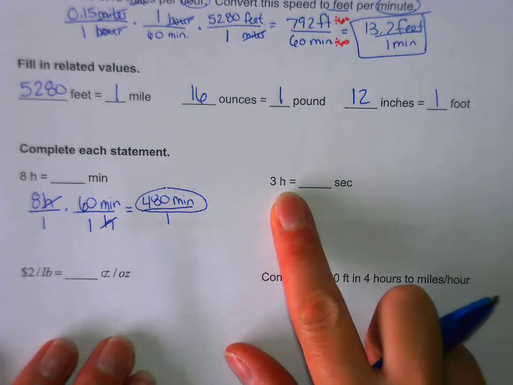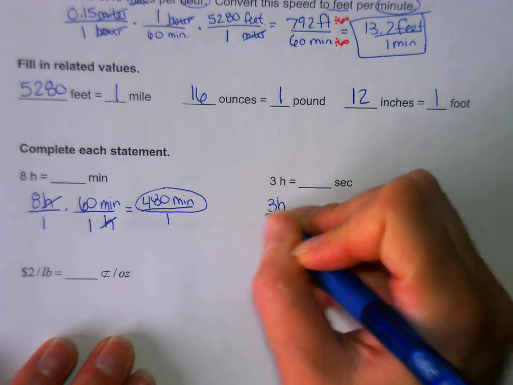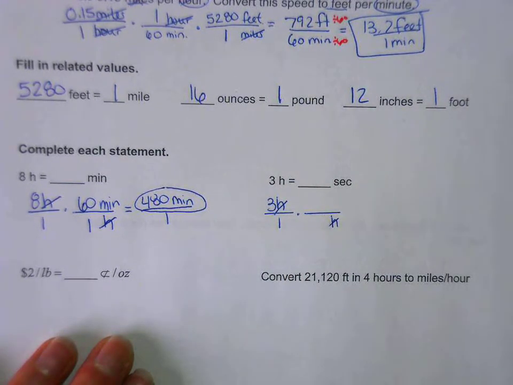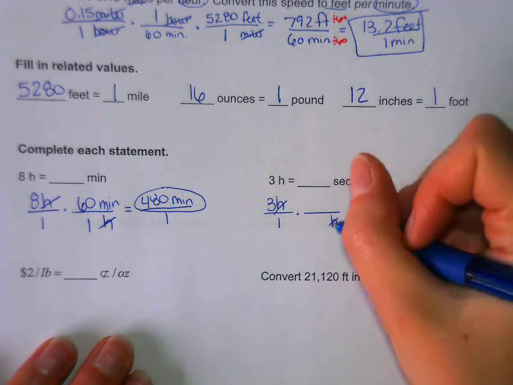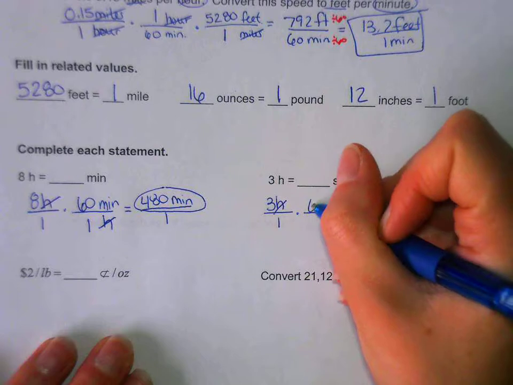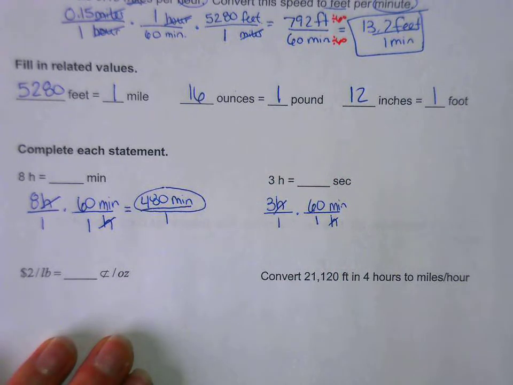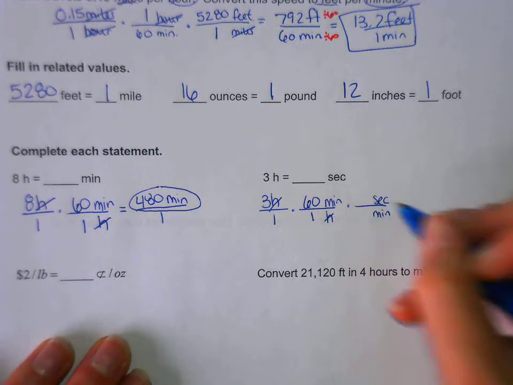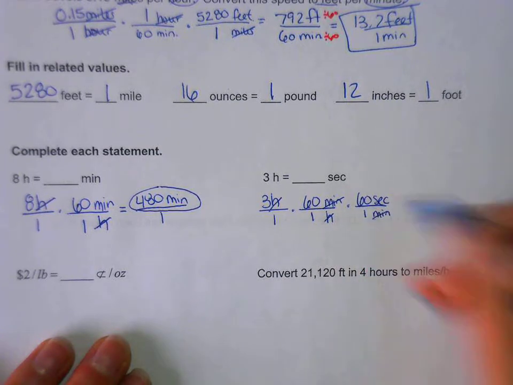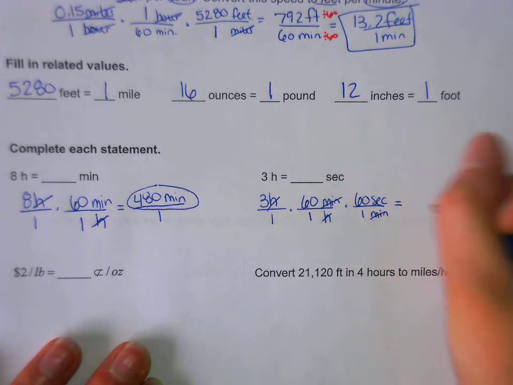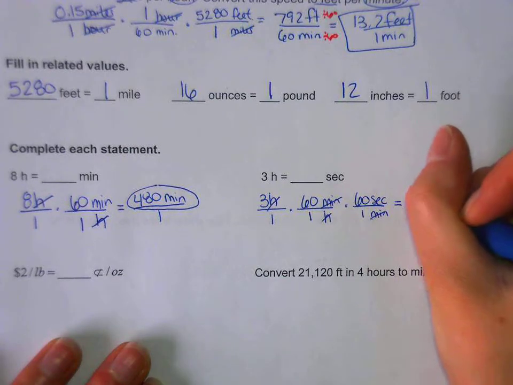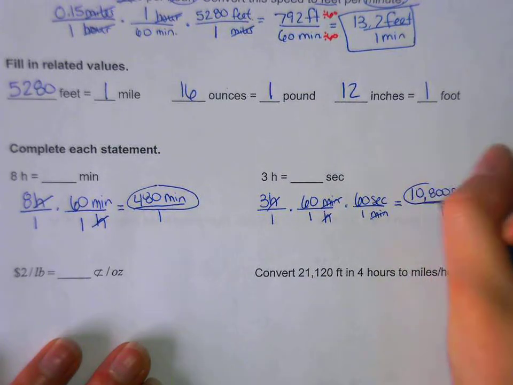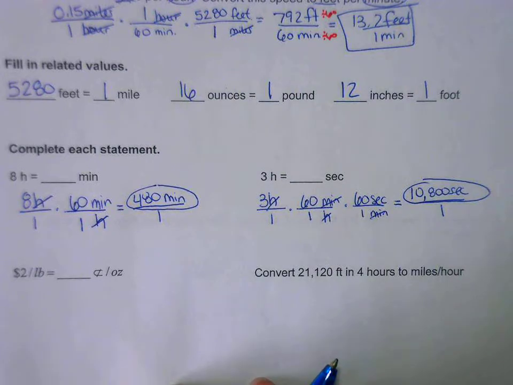So now how many seconds are in 3 hours? So I start with my 3 hours. I need to get rid of my hour, so I'm going to put that in my denominator. But I can't go from hours right to seconds, so I'm going to go from hours to minutes. And there are 60 minutes in 1 hour. I now need to go from minutes to seconds. And there are 60 seconds in 1 minute. So when I multiply my numerator, 3 times 60 times 60 is 10,800 seconds. 1 times 1 times 1 is 1. So there are 10,800 seconds in 3 hours.